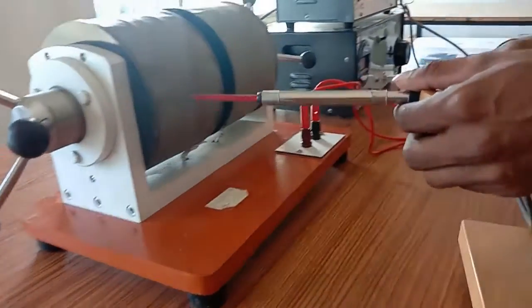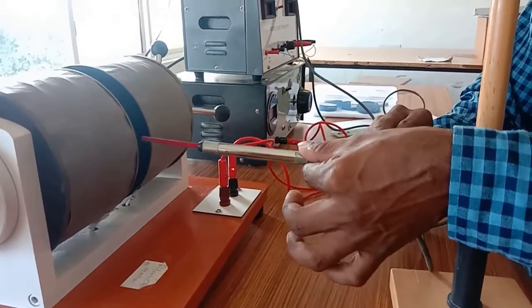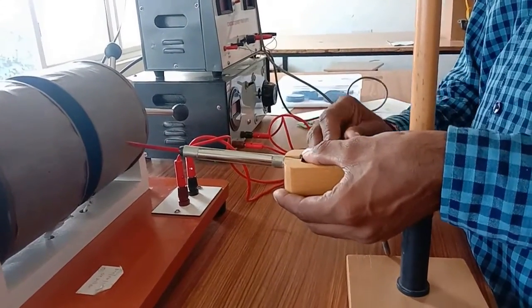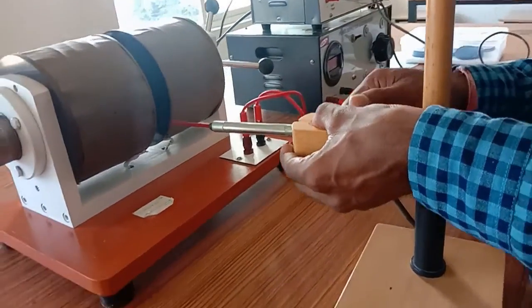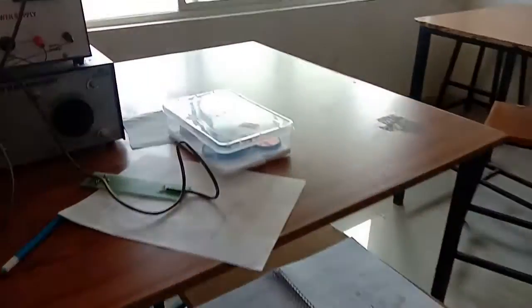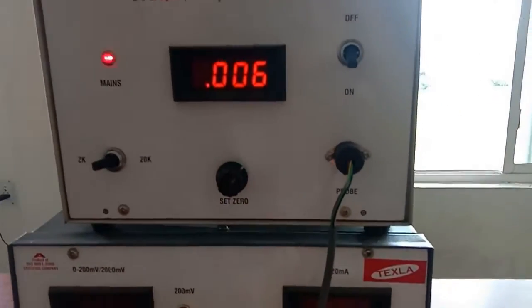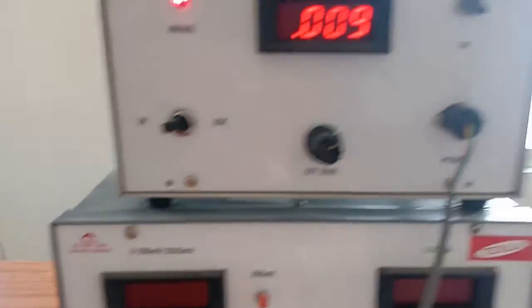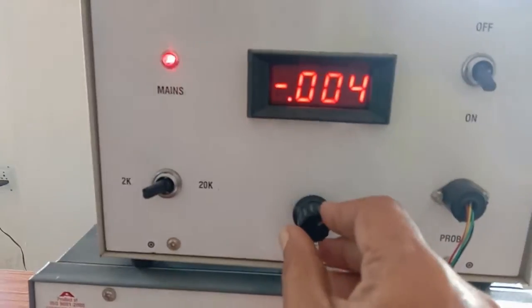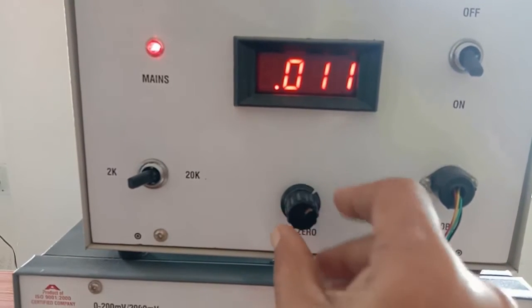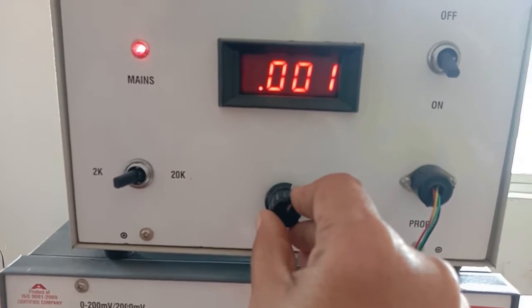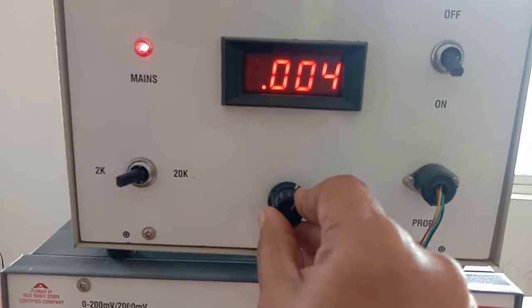This is a probe and this is called the Hall probe. By using this Hall probe, you will set the value of the magnetic field. And here, when the probe is in air, I use this knob and I will set it to 0 first. This is called 0 setting.